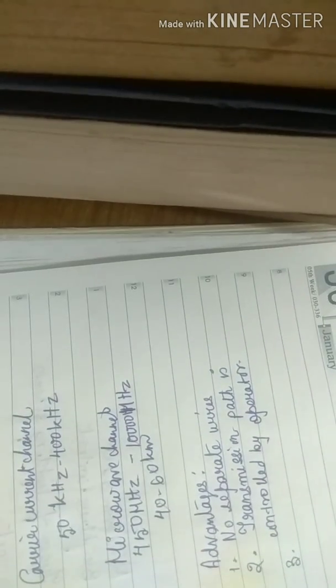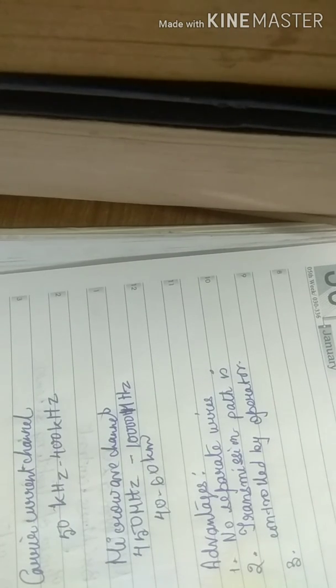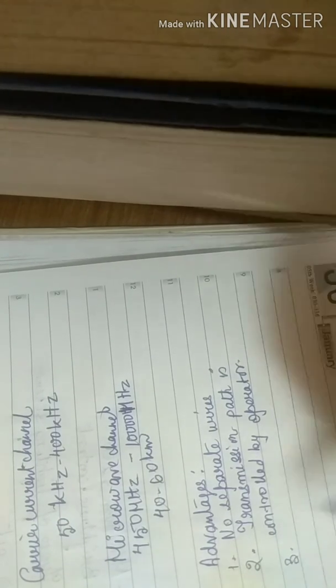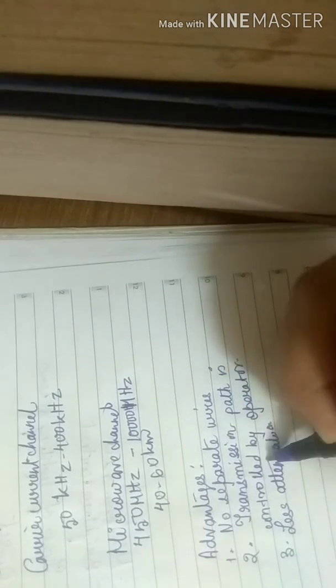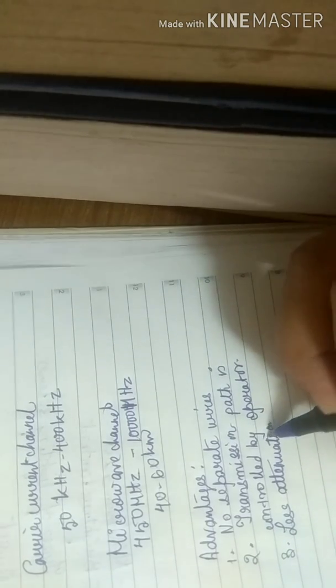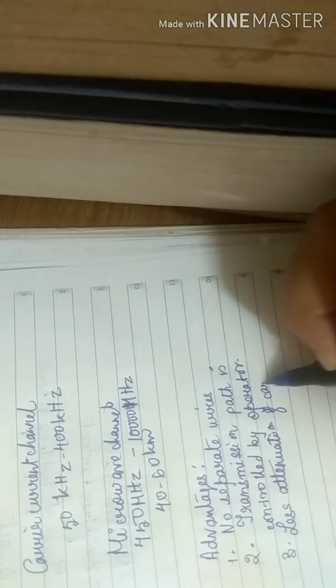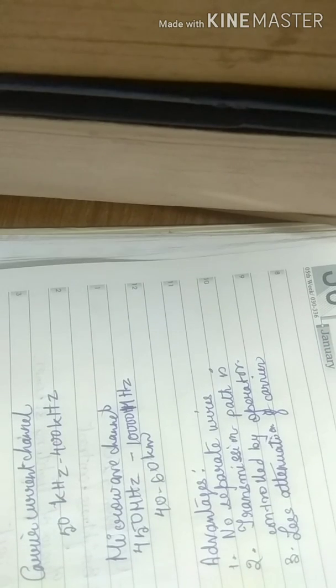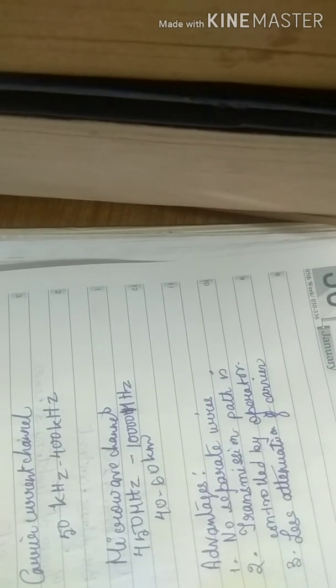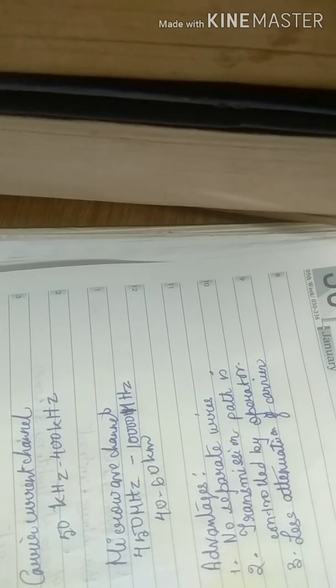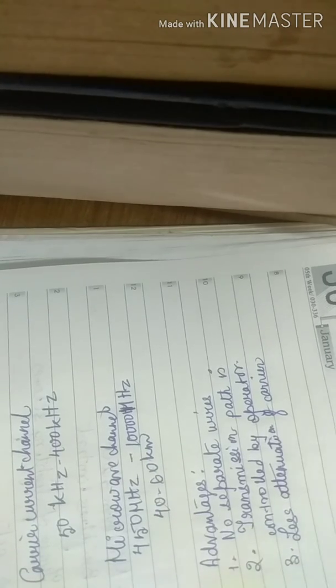The third advantage is less attenuation of carrier signals on the power lines because of its very low resistance.